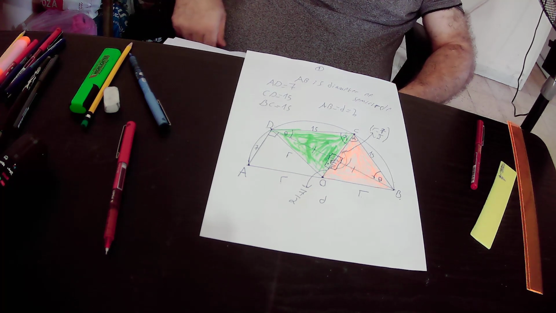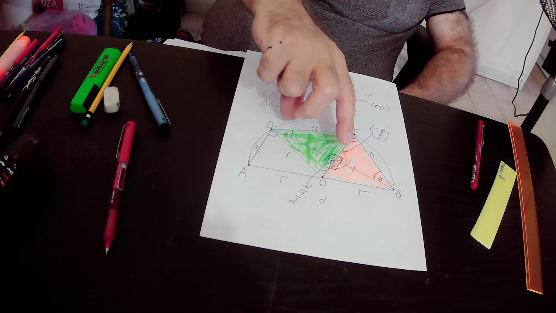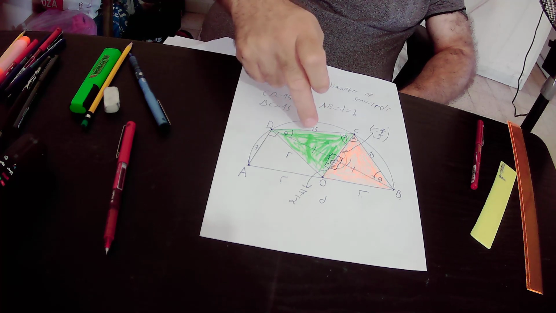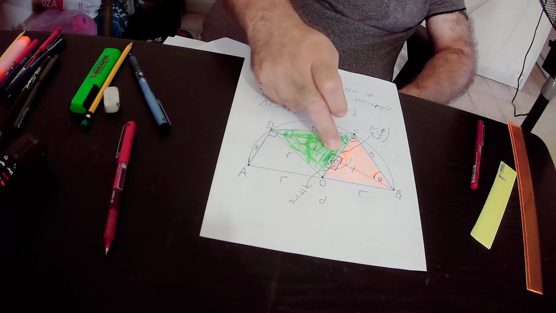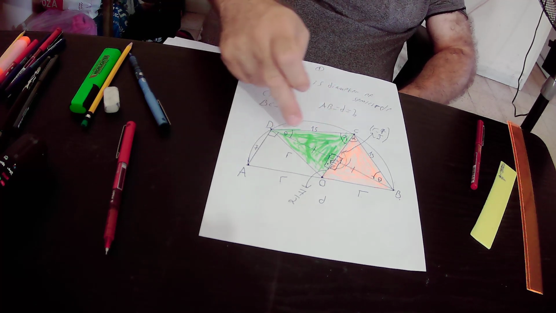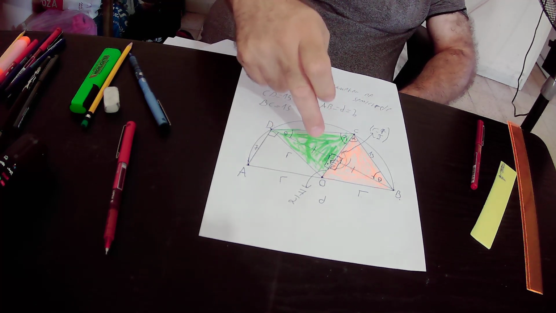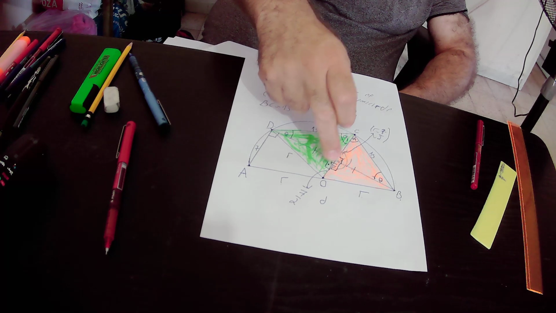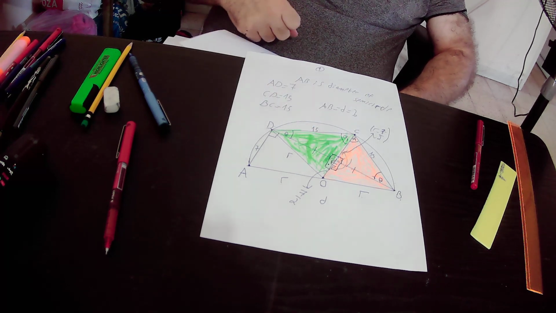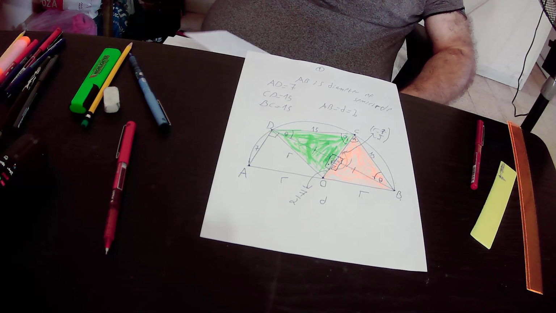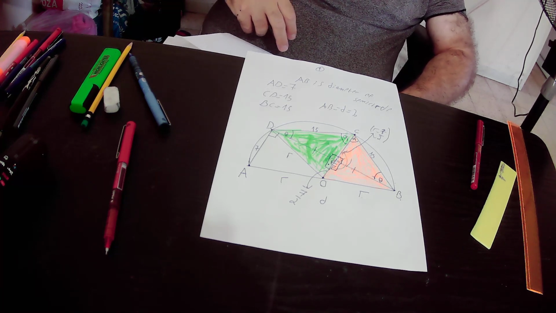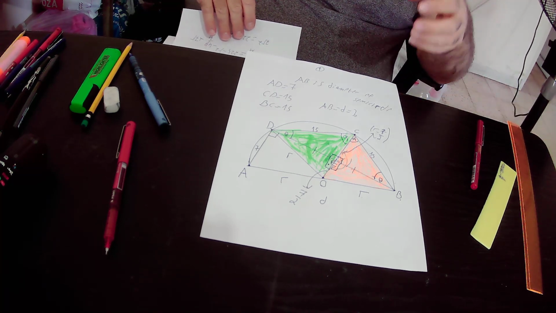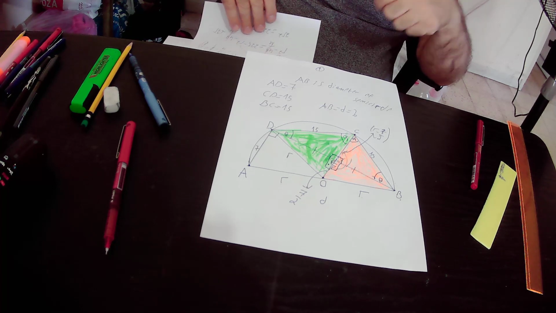Then we have here actually two right triangles. We have triangle DEC, that is a right triangle because this angle is 90 degrees, and we have also the other right triangle, triangle DEO, which is also a right triangle because this angle equals 90 degrees. So we have two right triangles, so we can apply the Pythagorean theorem twice.